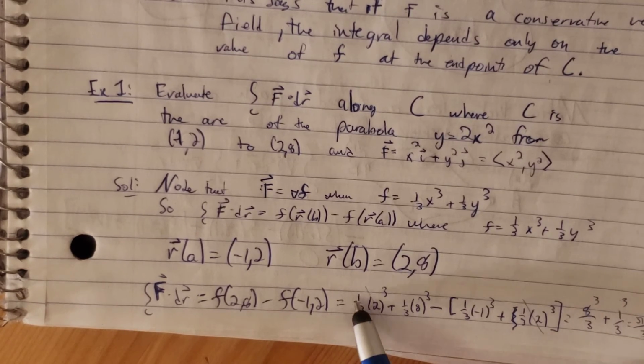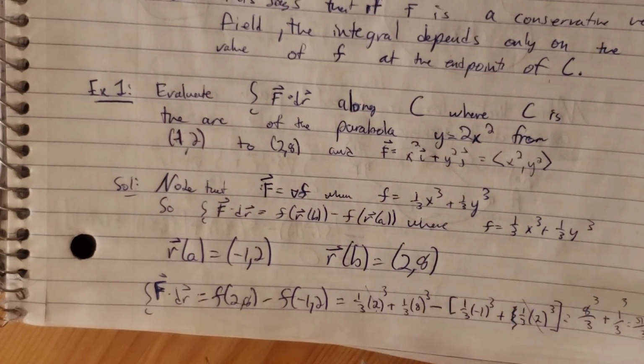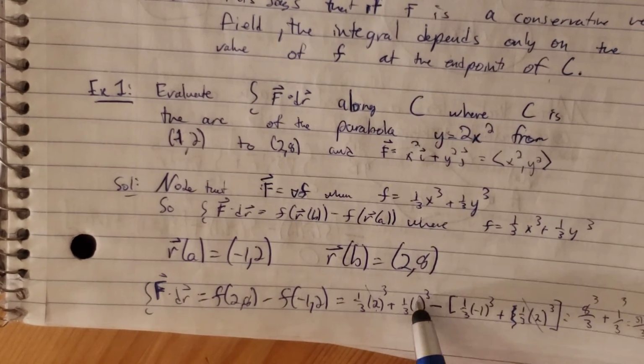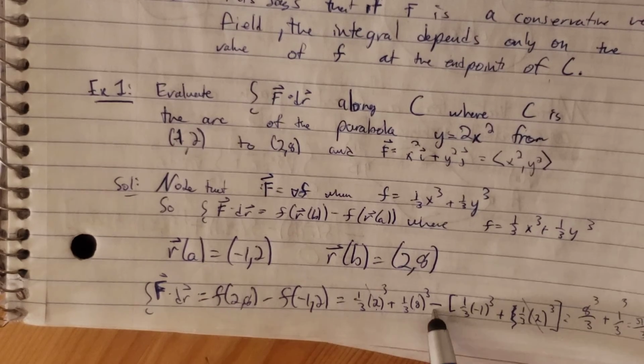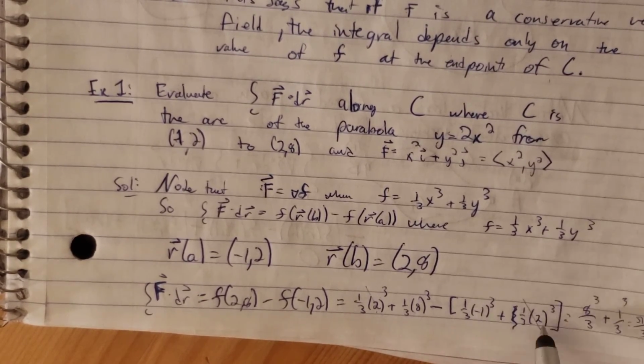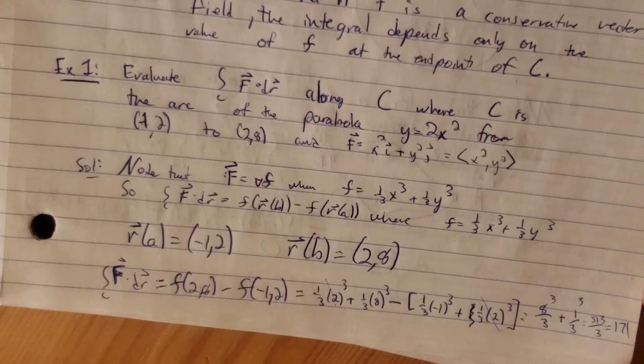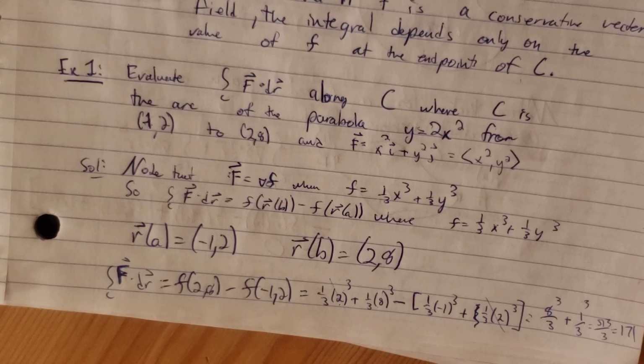So we plug in, all right, we have 1/3 of x cubed, so 2 cubed, plus 1/3 of y cubed, minus evaluating this function f at (-1, 2). And we put all of that in and we get 171 as our final solution. And that's where we'll end this video.